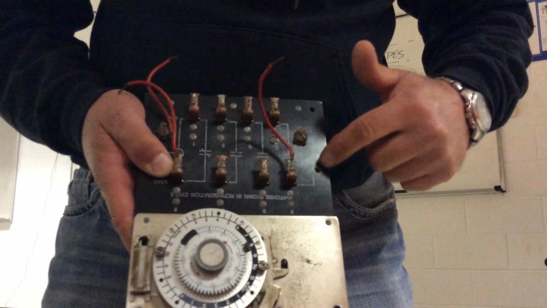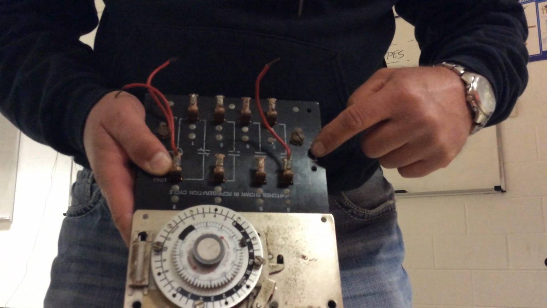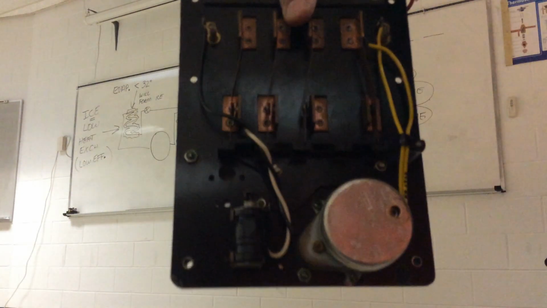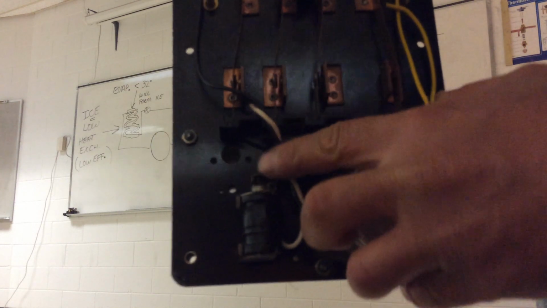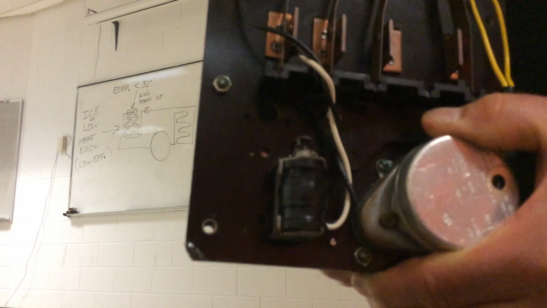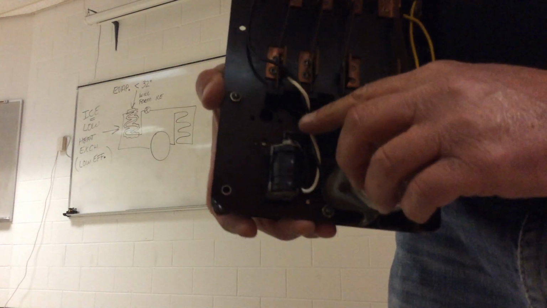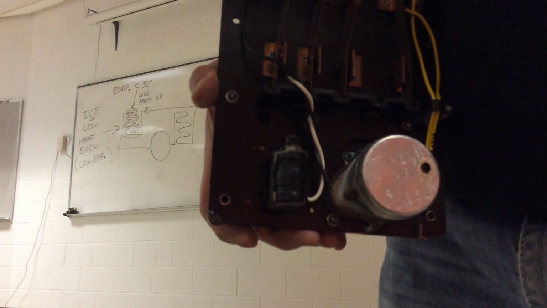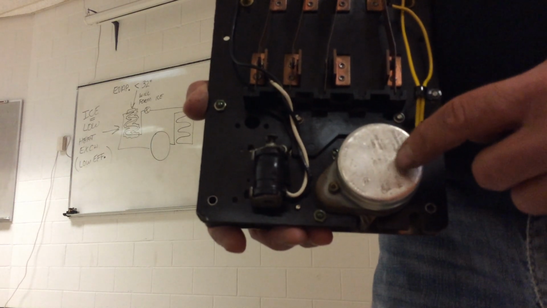And right here, the Z terminal, between here and here, we have a termination solenoid. Now you can see on the back of this, right here, the termination solenoid. And the termination solenoid, once again, what it does, let me put it in defrost. We're in defrost, and when something energizes this little solenoid, it pulls down and takes us out of defrost. Here is our clock motor right here.